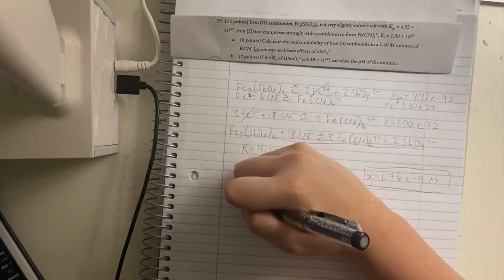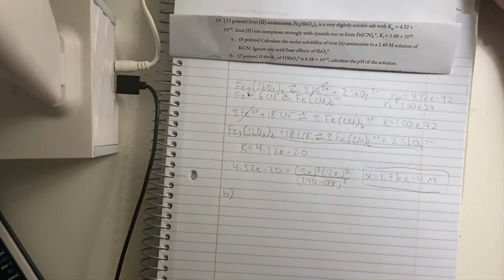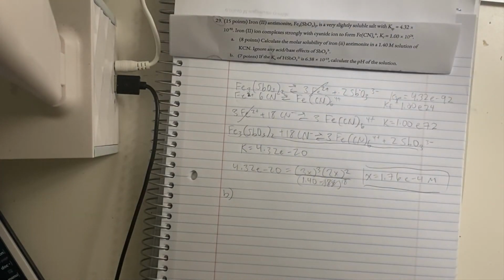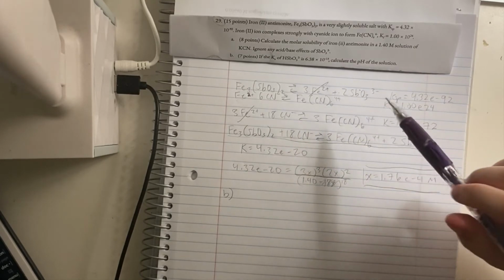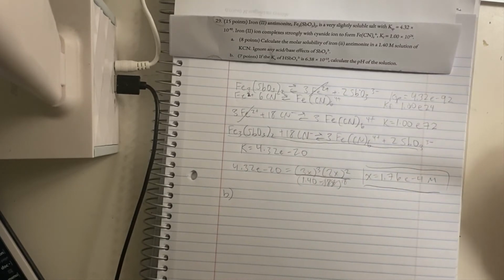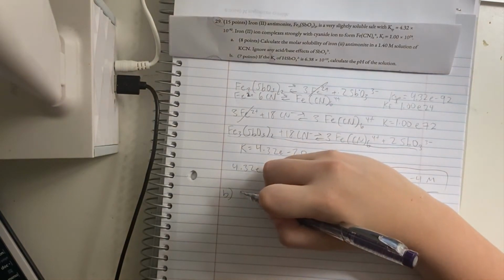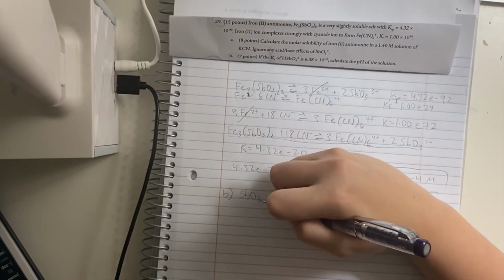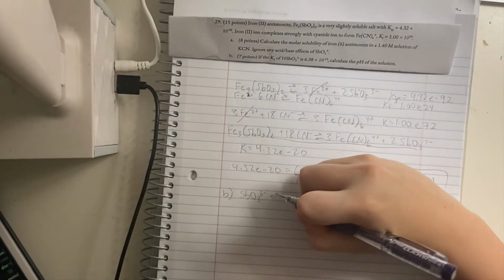Okay, now we go on to B. Now this ties back to acids and bases. So if the Ka of the ion is 6.38e-13, calculate the pH. Okay, so first thing we do is write out the equation.